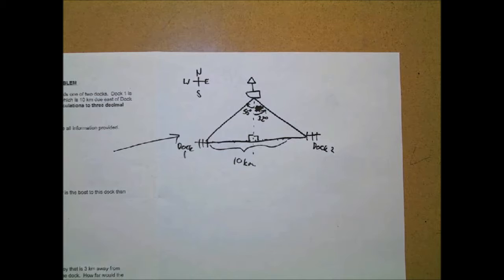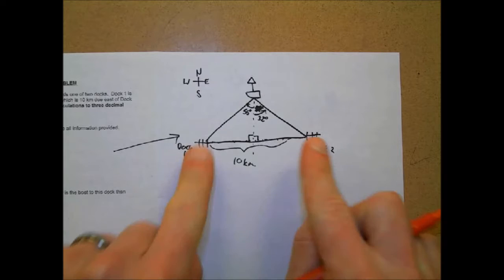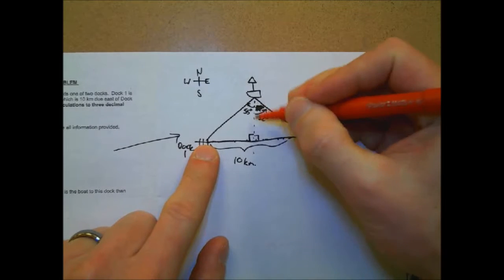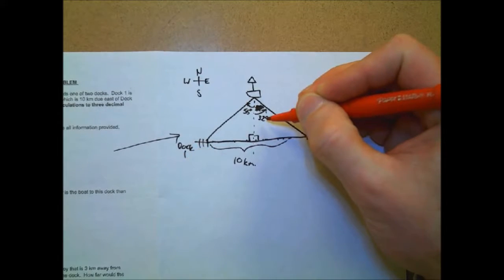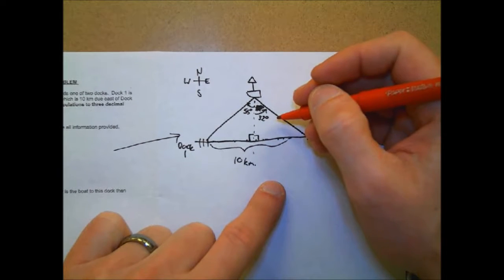Okay. Maybe I'll start using a different color here to differentiate between what we were given and what we are going to calculate. So how is that helpful then? What can we use that to help us find? Find these third angles, right? So in the smaller triangle here, we can do 180 minus 90 minus 32, or just 90 minus 32 if you like.